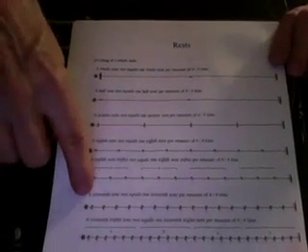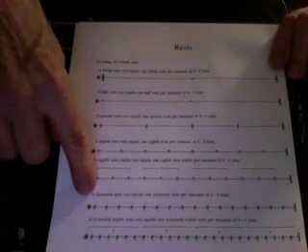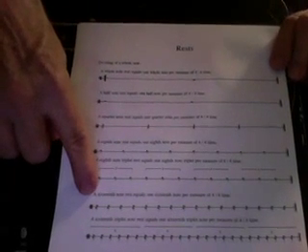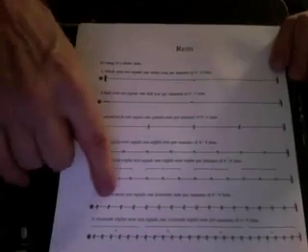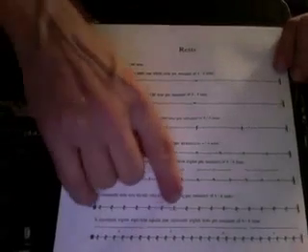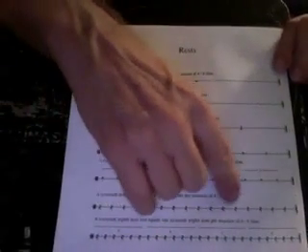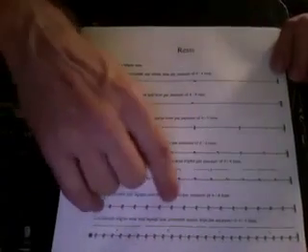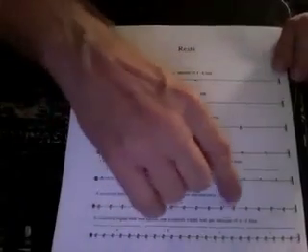The 16th note rest equals 1/16 note per measure of 4/4 time. 1 e and a 2 e and a 3 e and a 4 e and a.